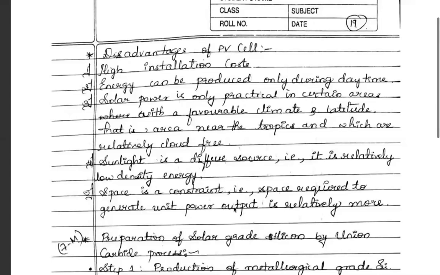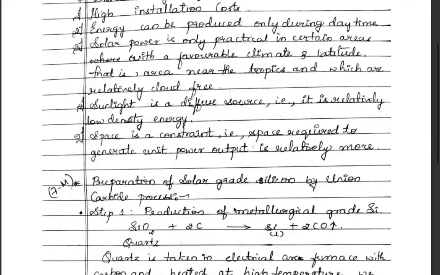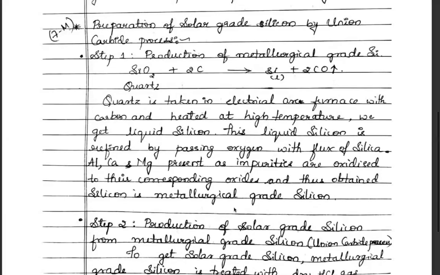Okay, is it understood? Reply in chat box. Construction, working and advantages and disadvantages of photovoltaic cell. Is it understood? Please reply fast. Somebody reply, yaar. Okay.